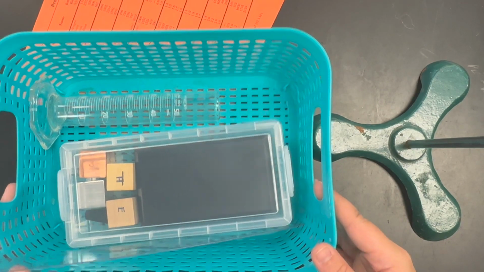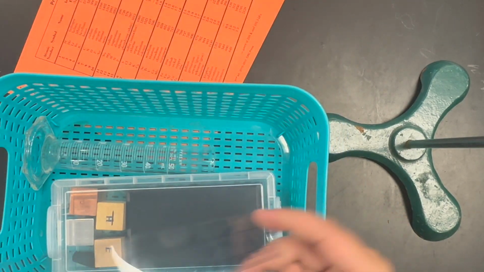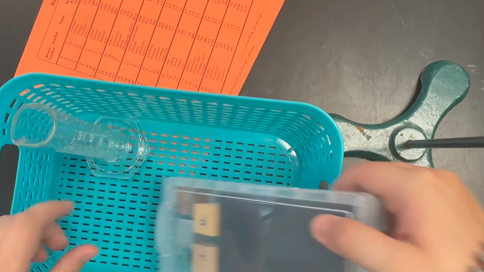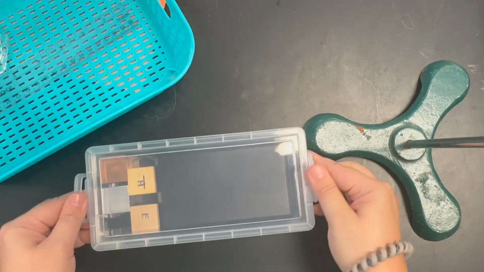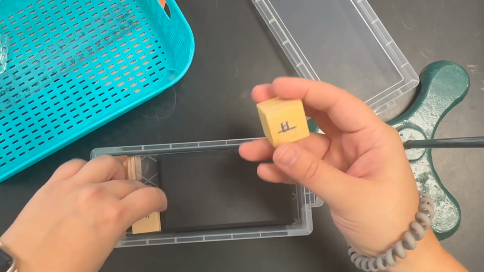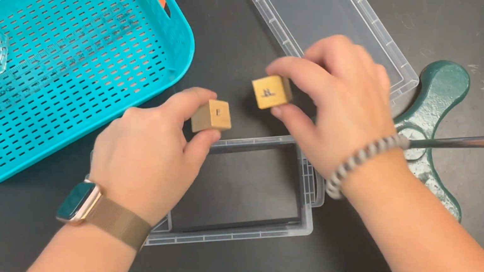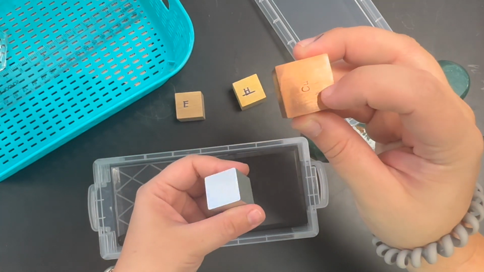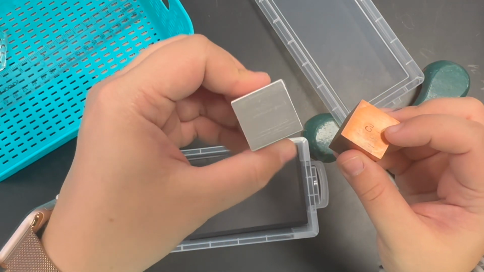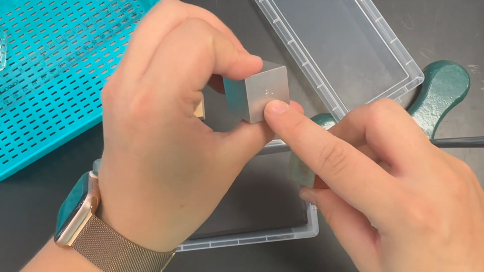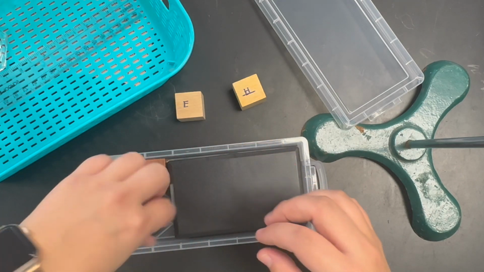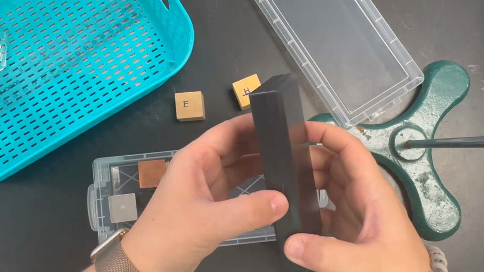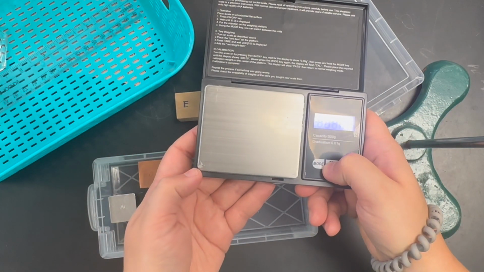Okay, so at your station, you're going to have this blue bin with a ruler, a 50 milliliter graduated cylinder, a second smaller bin with 2 wood blocks, one labeled H, one labeled E, and 2 metal cubes. This one is copper, it has the Cu to denote that. And the silver one is aluminum, and there's the Al for that one. You'll have a rubber stopper, and you'll have your scale. You just pop this open and turn it on.